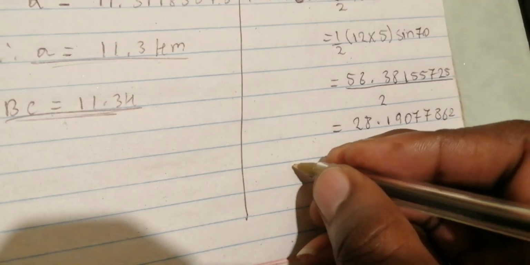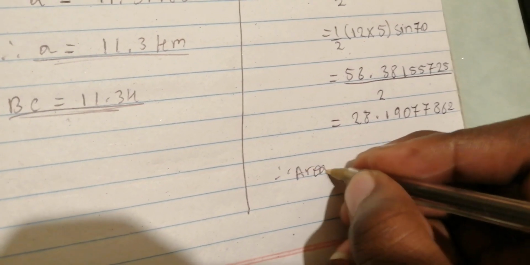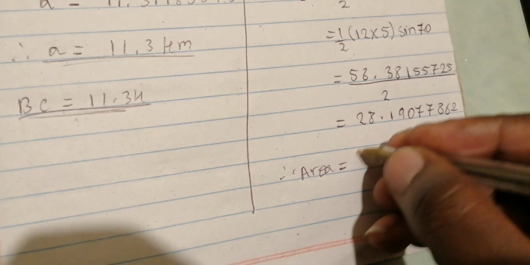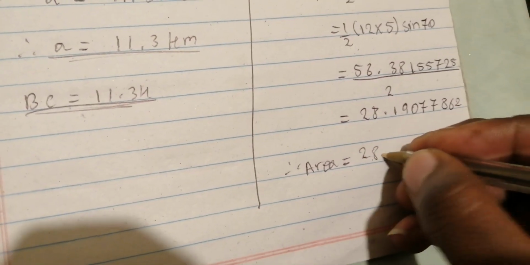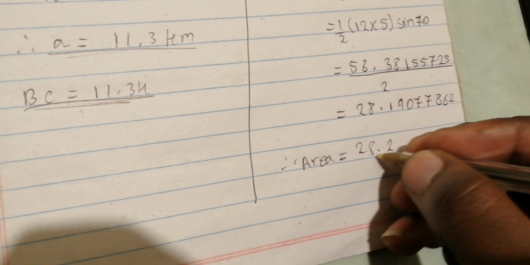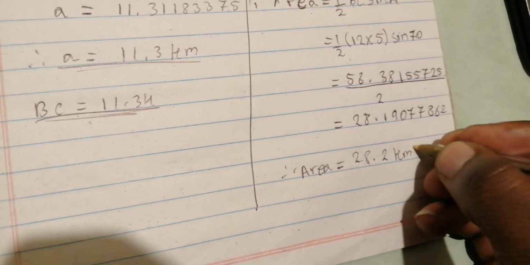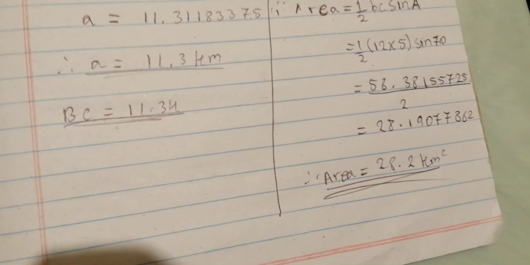Therefore the area of this triangle is equal to 28 point something, and you round it off to 28.2 kilometers squared, like that. So that's how you can find the area.